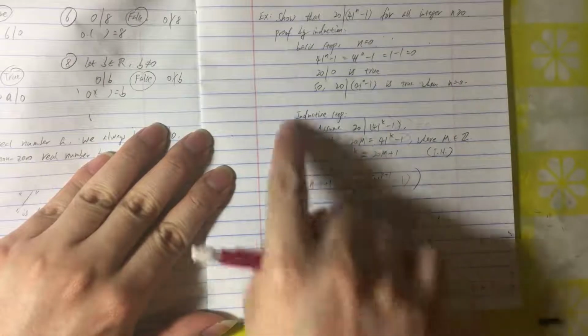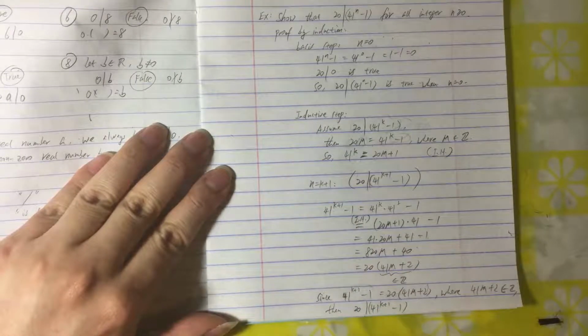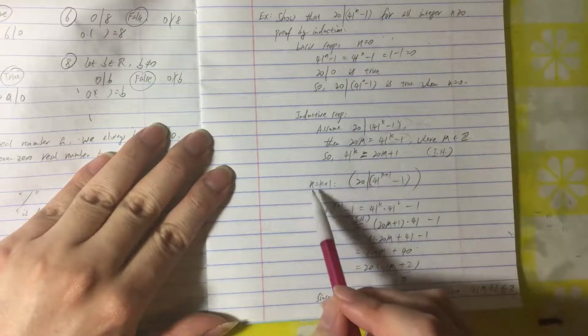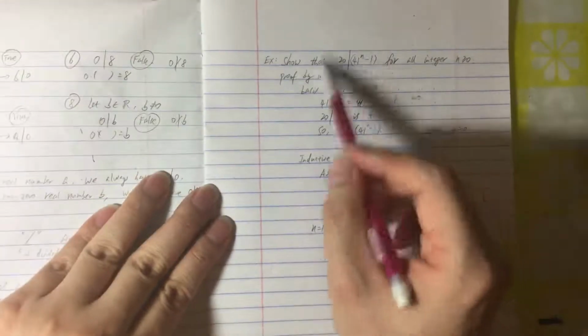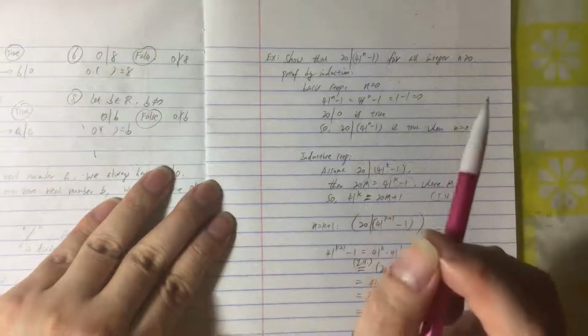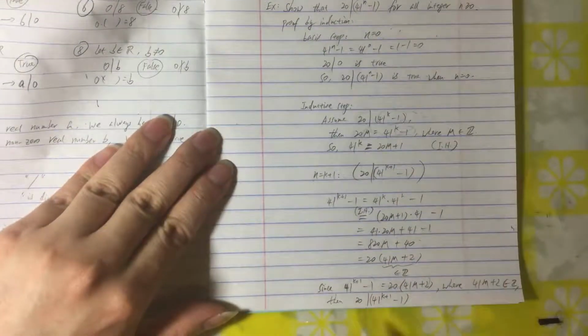Let's complete the inductive step. This statement is also true when n equals k plus 1.